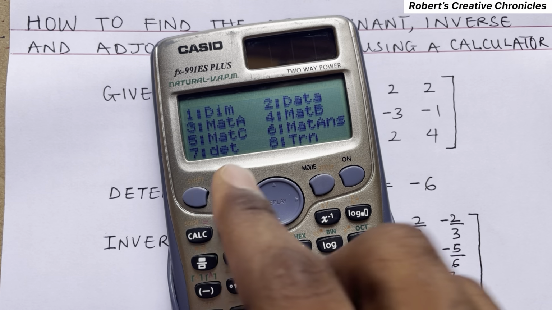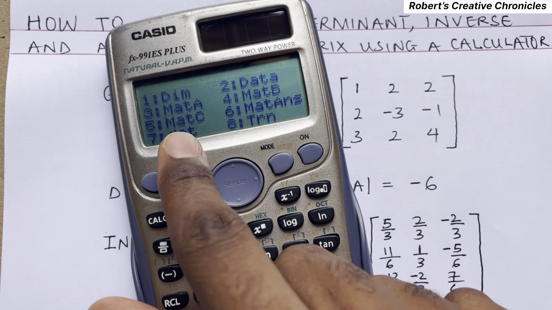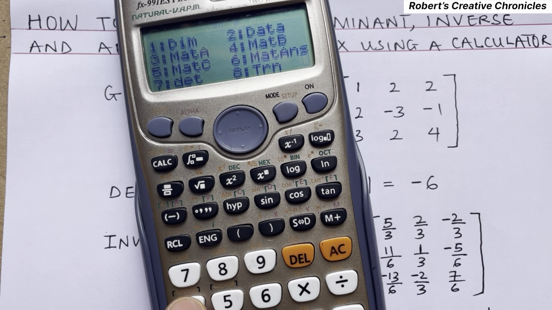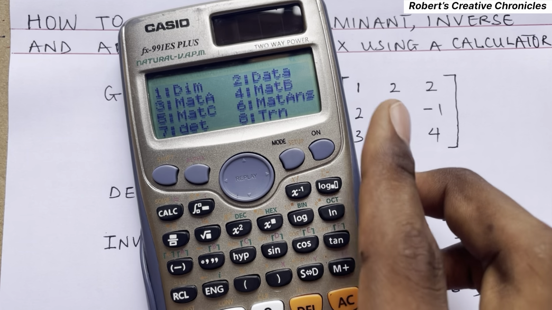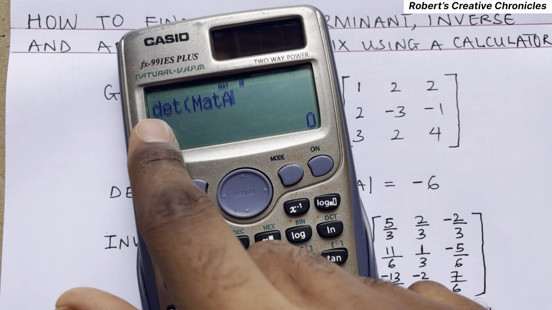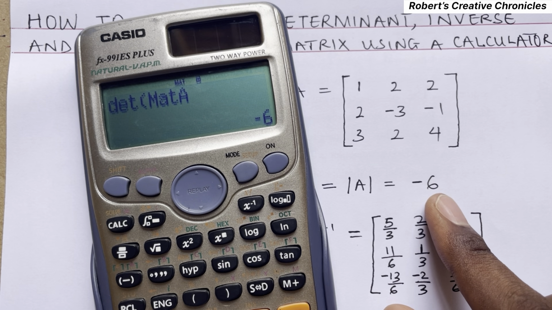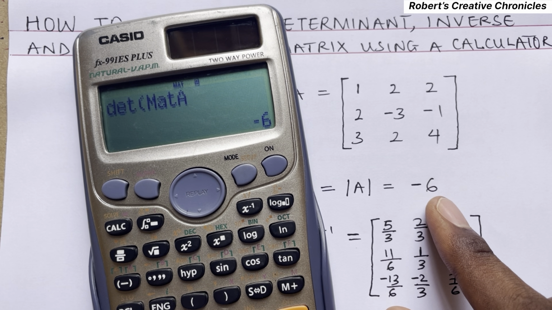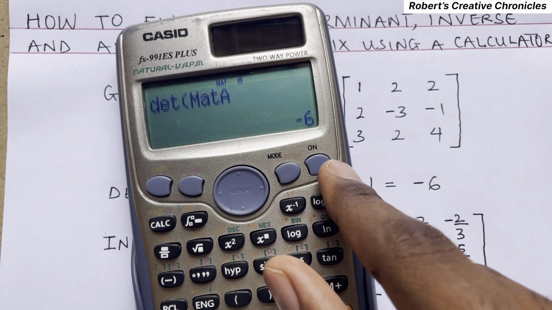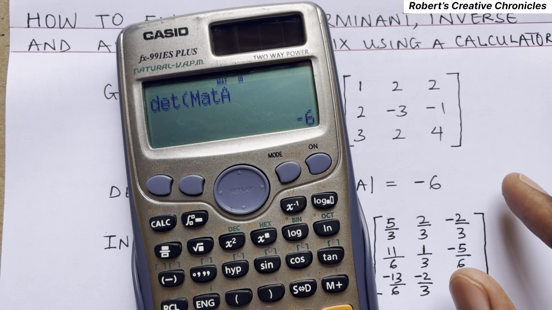To find the determinant of this matrix, you press 7 first to bring out the determinant option. Then you press shift again and press 4 again. Then you select your matrix, which is mat A, so you select 3. Then you can see determinant of matrix A. Then you press equal to. Then you see it's negative 6. Don't press on, if not everything will turn off. If you press on, this matrix will be deleted.